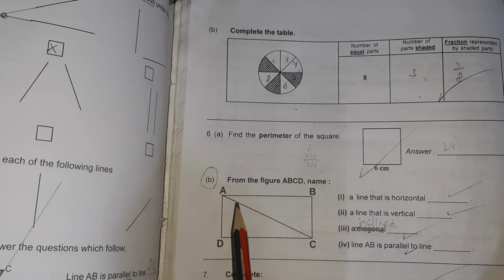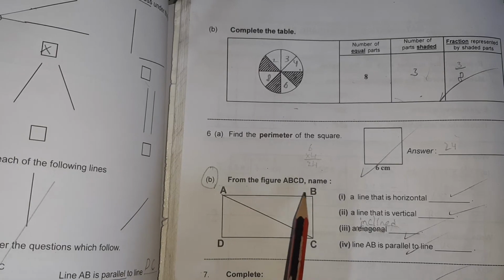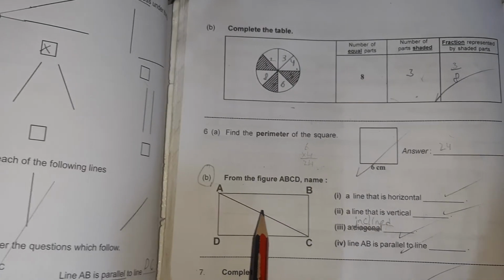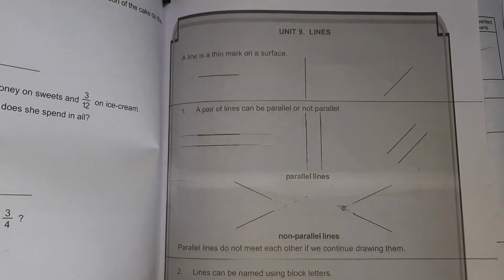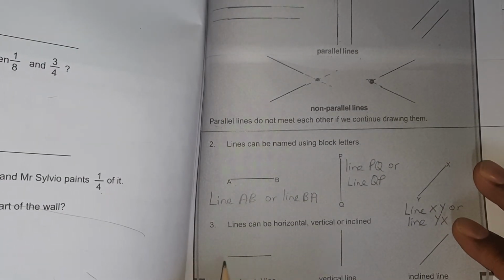This is the type of question that we normally get for the national exam of grade 4. Alors, you have the diagram, which is known as ABCD. You have been asked for a line that is horizontal. You remember we said that horizontal lines are like that, comme dans l'horizon à la mer, okay?